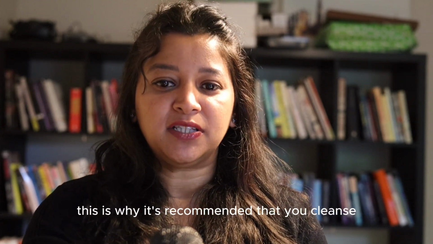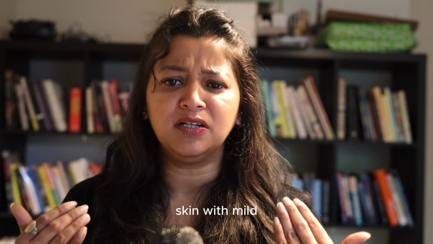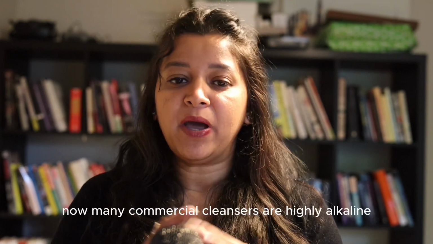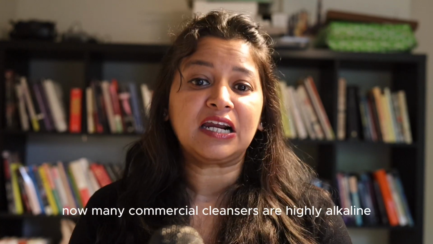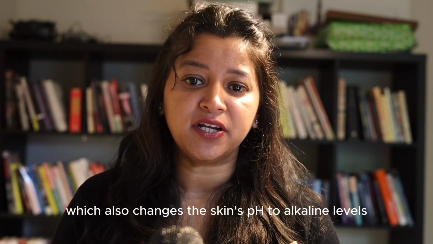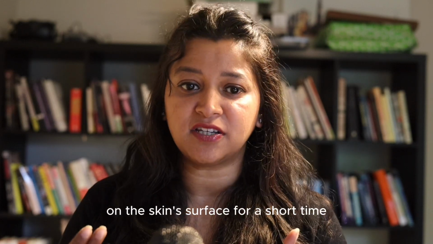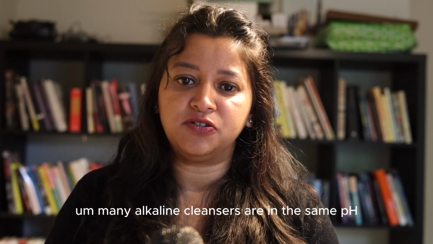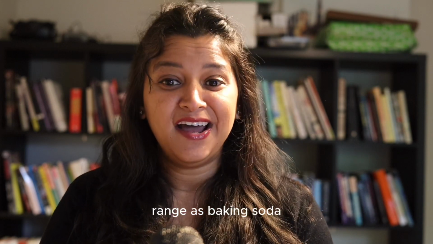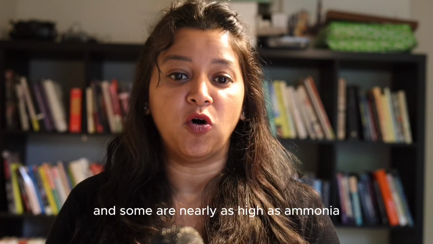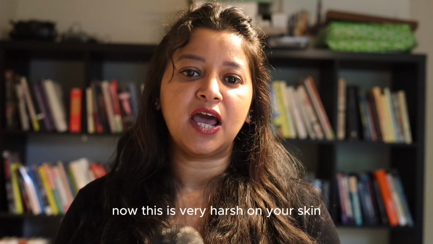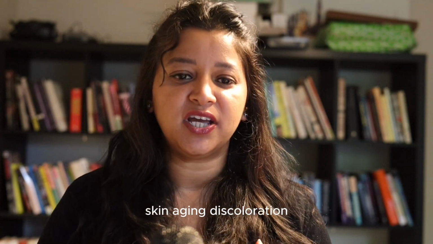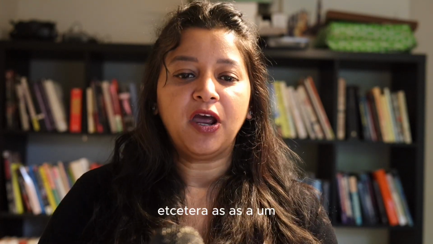This is why it's recommended that you cleanse skin with mild, non-irritating products as close to the skin's natural pH as possible. Now, many commercial cleansers are highly alkaline, which also changes the skin's pH to alkaline levels on the skin's surface for a short time. Many alkaline cleansers are in the same pH range as baking soda, and some are nearly as high as ammonia. This is very harsh on your skin and can lead to increased irritation, acne, moisture loss, skin aging, discoloration, etc.